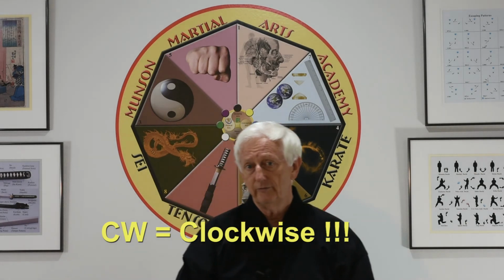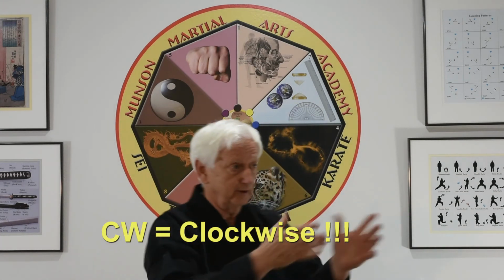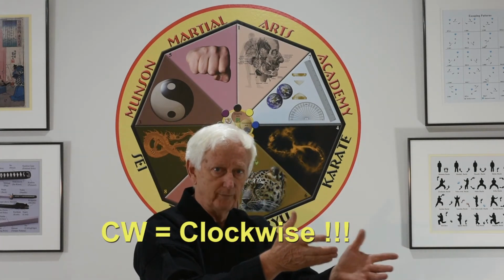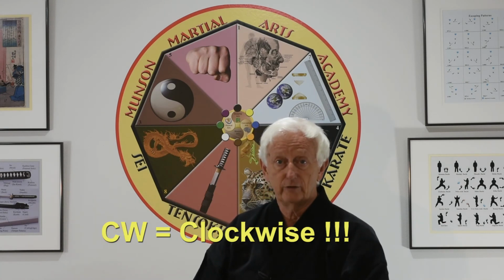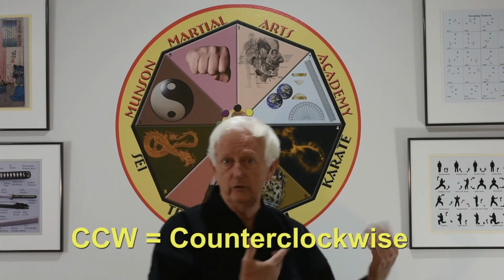You'll also encounter 2 other abbreviations. One is CW, which stands for clockwise. So if you're moving clockwise, you're going to be moving generally from the angle 1 position in the direction of angle 4. Counterclockwise, CCW, would have you move in the opposite direction. So you'd be moving from angle 1 towards angle 3. So those are fairly common abbreviations, obviously referencing the movement of clock hands, and we use those fairly extensively when we're talking about rotational movements in katas and in drills.